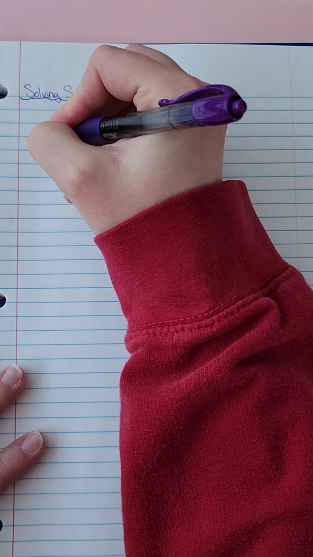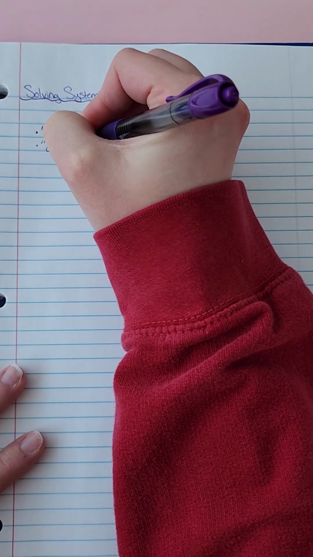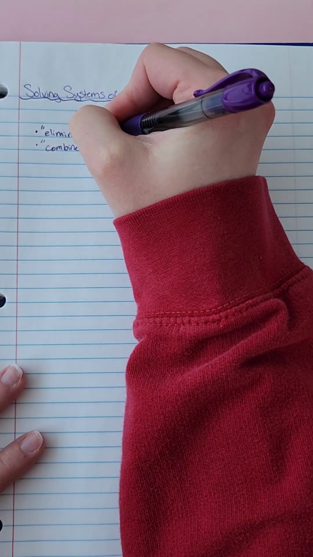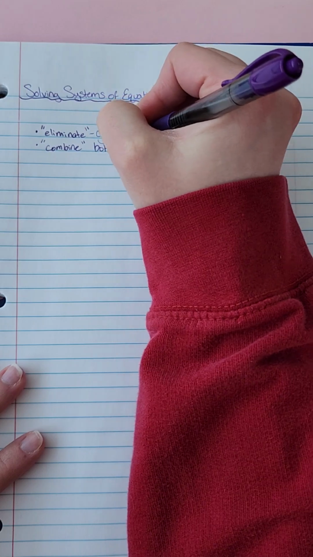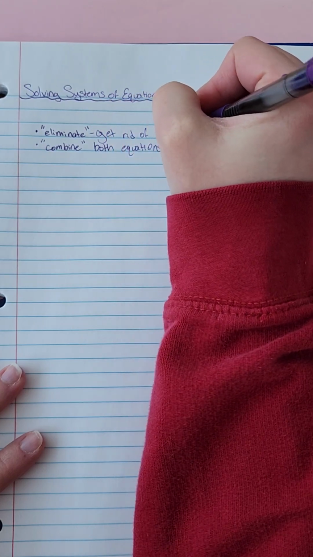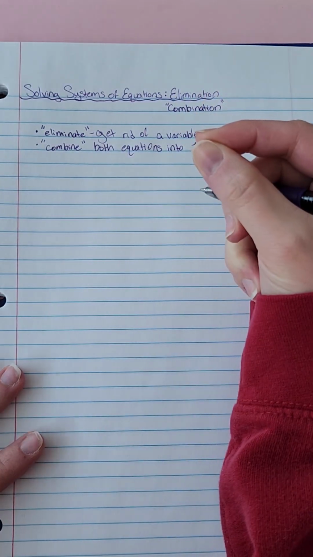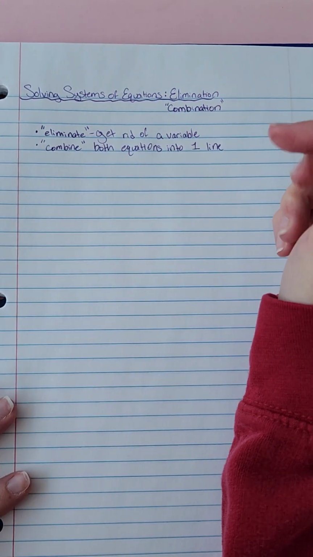We're going to do that using the other name, by combining both equations into one line. So we're going to put these equations together so that one of the letters crosses off.